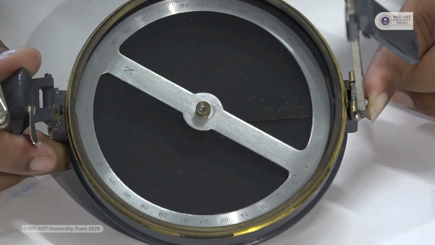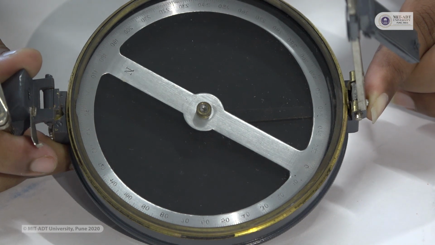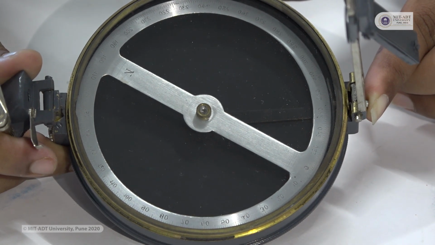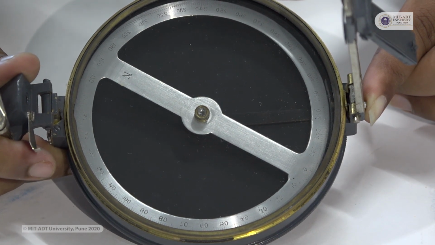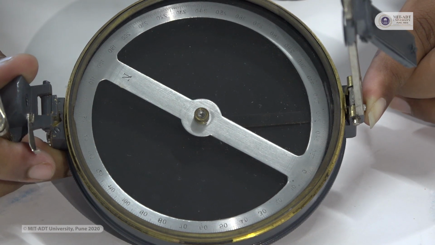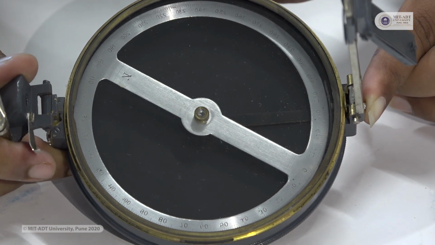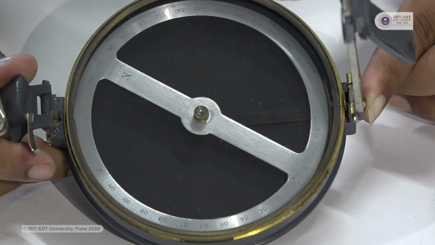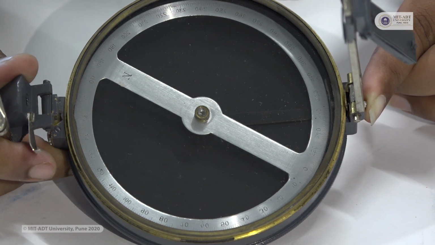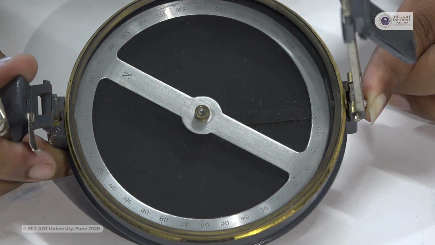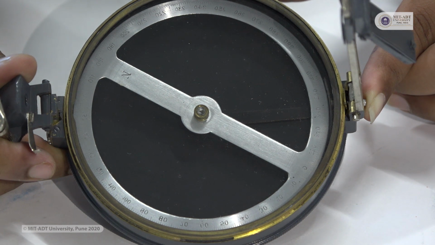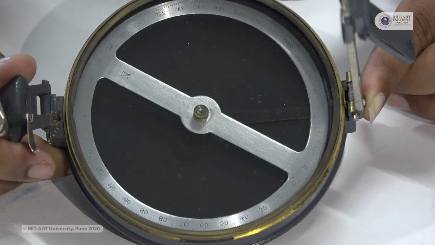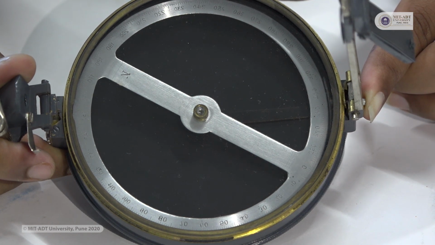At the north direction we have the marking of 180 degree, and at the south direction we have the marking of 0 degree. Now from 0 degree to 10 degree we have 10 lines, so that's why we can say that the least count of prismatic compass is 30 minutes, because 1 degree is equal to 60 minutes and we have a total of 10 large lines and 10 small lines. So for 1 degree we have 2 lines, so one line is of 30 minutes. That's why whenever you have to measure a reading, the least reading which you can measure by using this prismatic compass is 30 minutes.